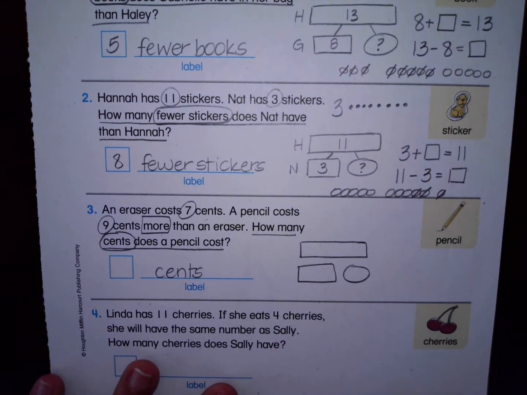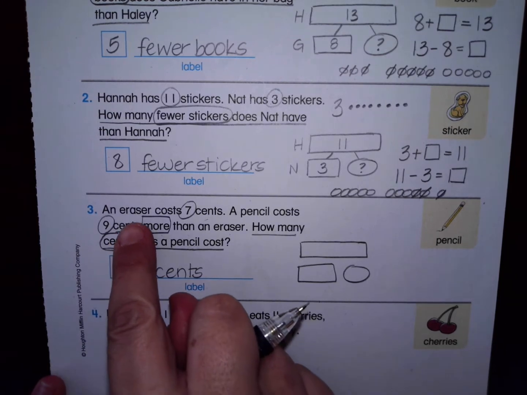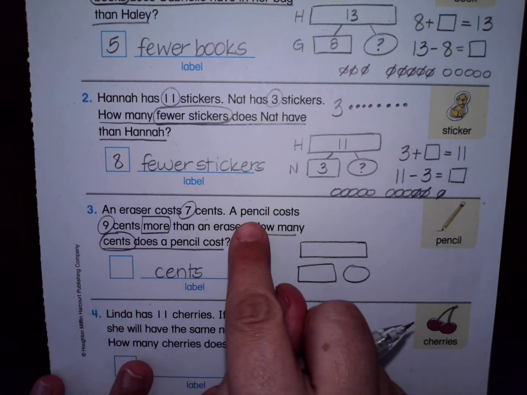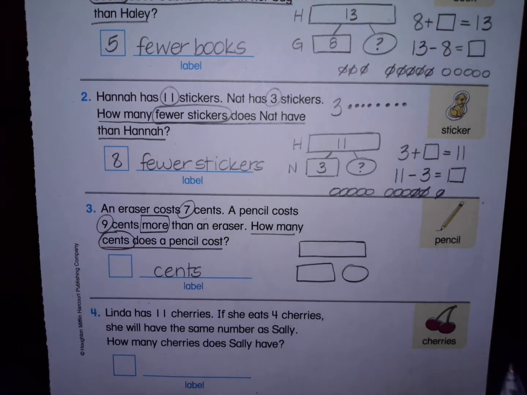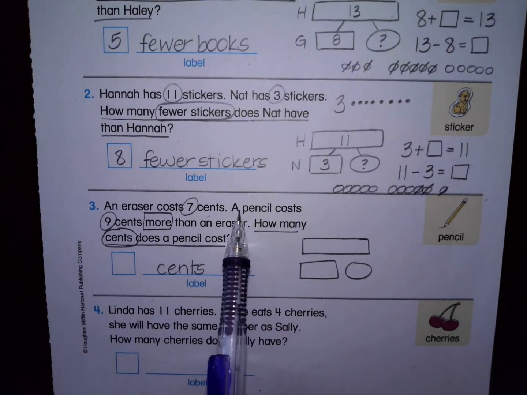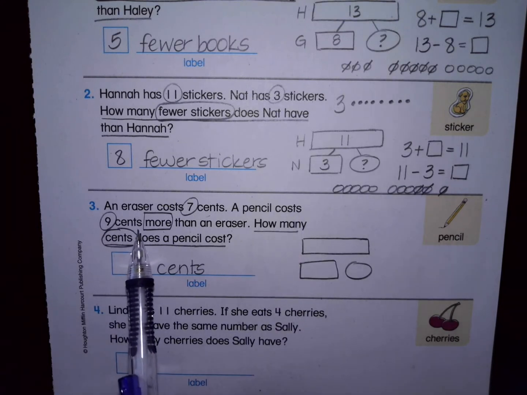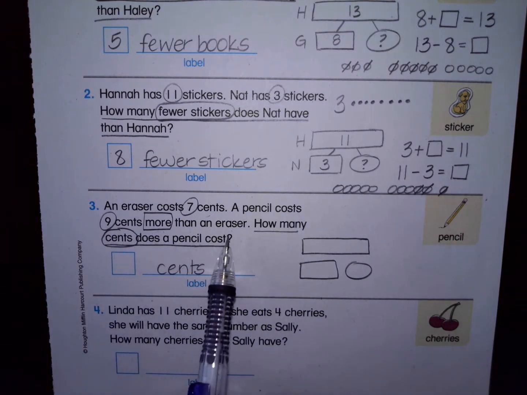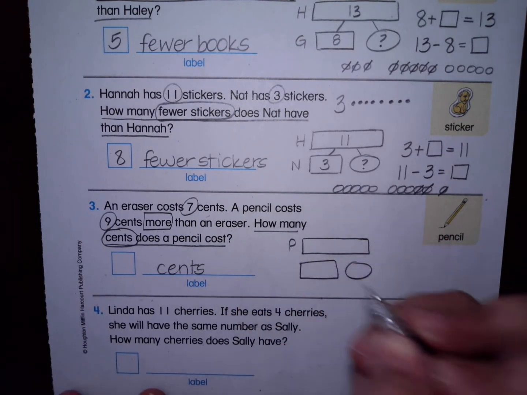And like I said, we don't have people. So our labels are going to be E for eraser and P for pencil. So I need to figure out what costs more. Does an eraser cost more or does a pencil cost more? So I know that an eraser costs 7 cents. That doesn't really tell me anything. A pencil costs 9 cents more than an eraser. So this sentence right here tells me that the pencil costs more.